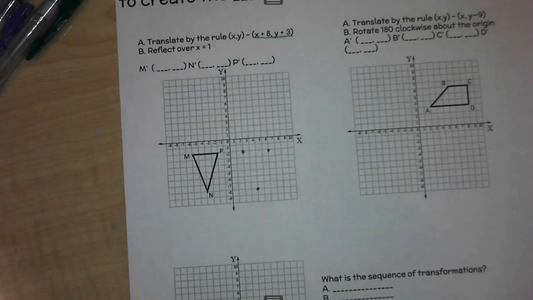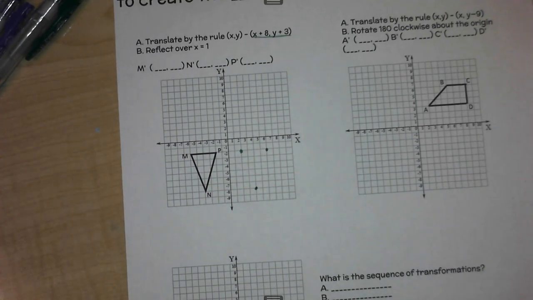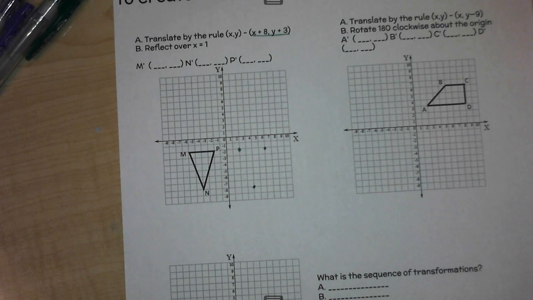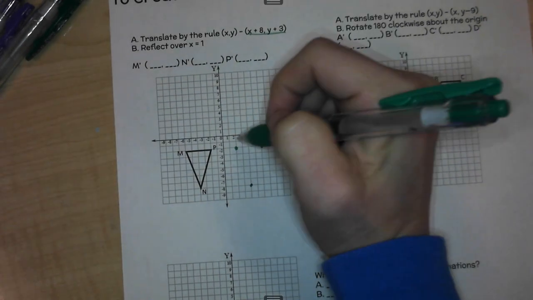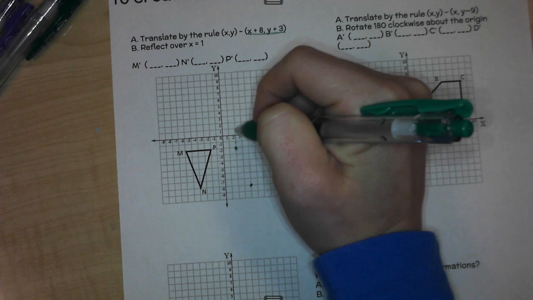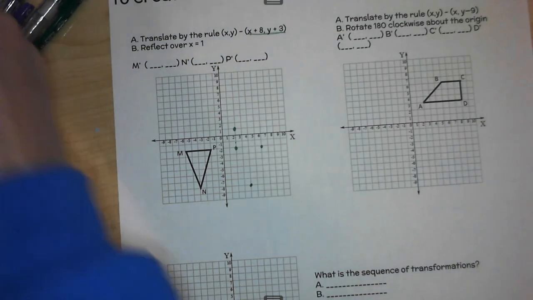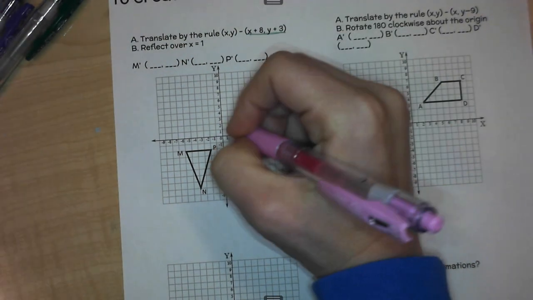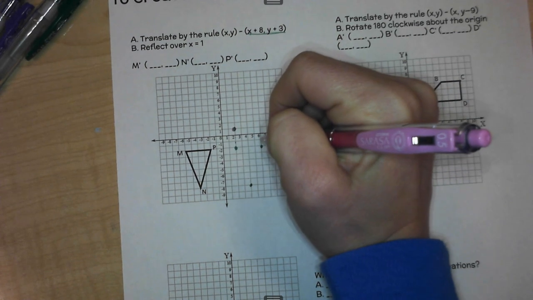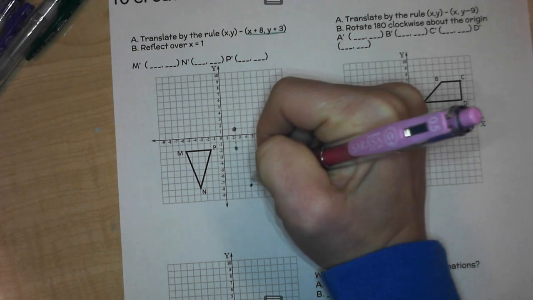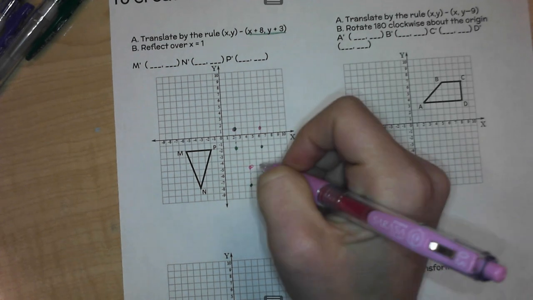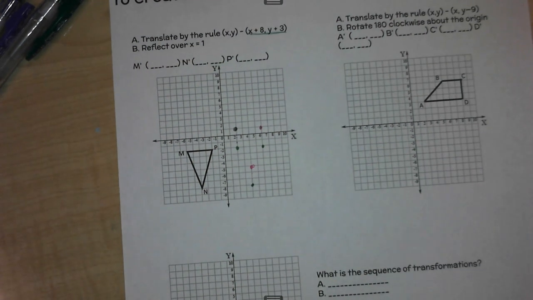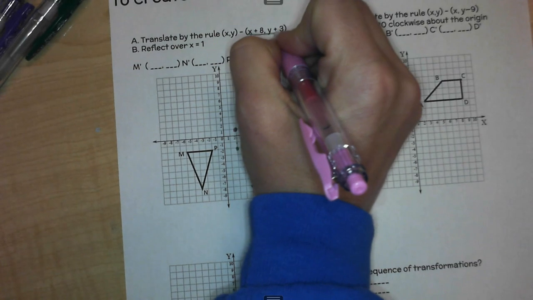Now I need to reflect over x equals 1. Oh, come on, man. I only went over 8. I didn't go up 3. 1, 2, 3. Here's where our new points go. 1, 2, 3. Don't make the same mistake I just did. Now, I've actually translated that triangle by this rule.